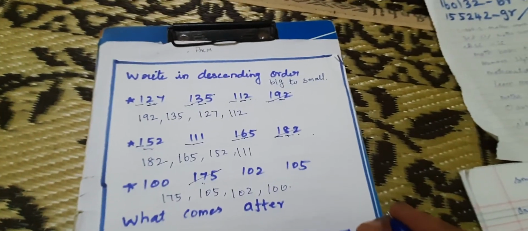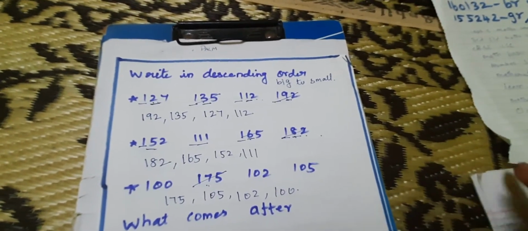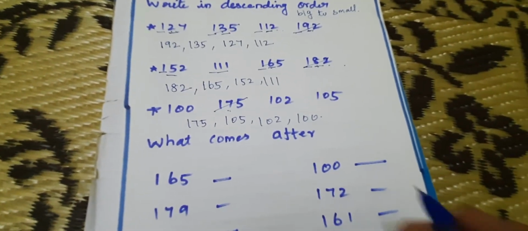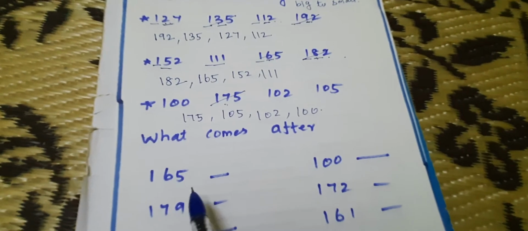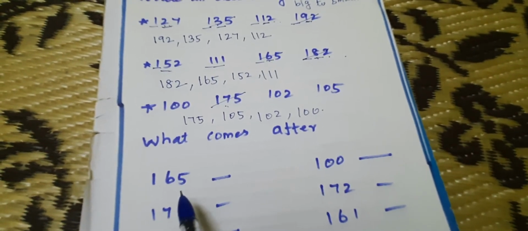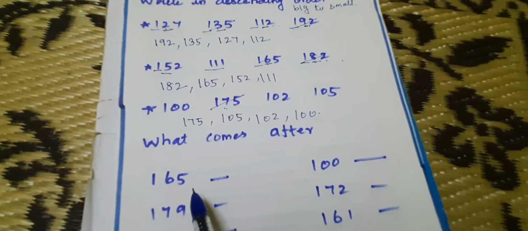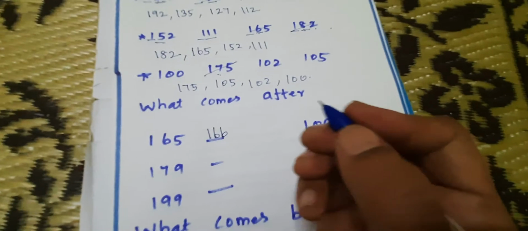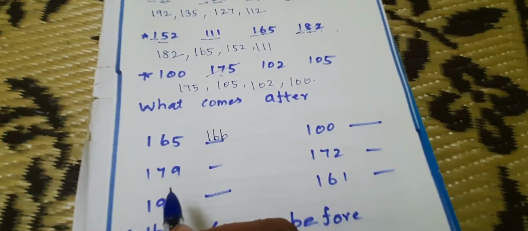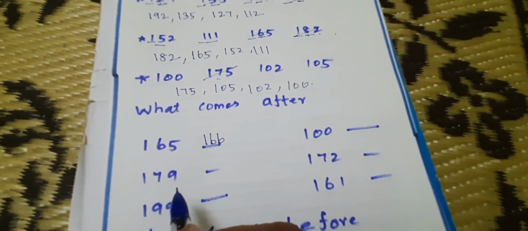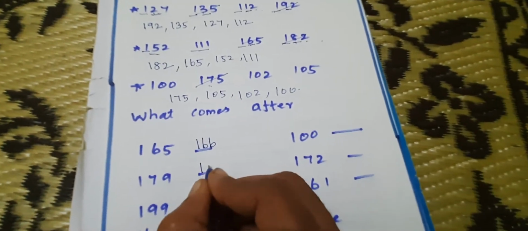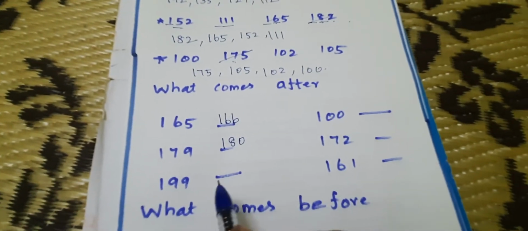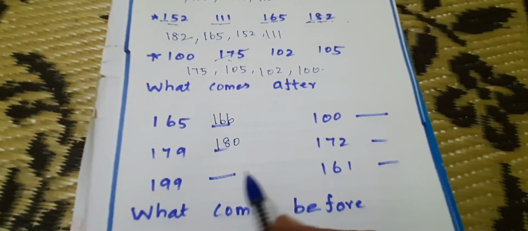Descending order. Descending order means big to small. Next, what comes after a number? 165. What comes after 165? 166. Then 179. What comes after 179? 180. Next, after a number means the next number.